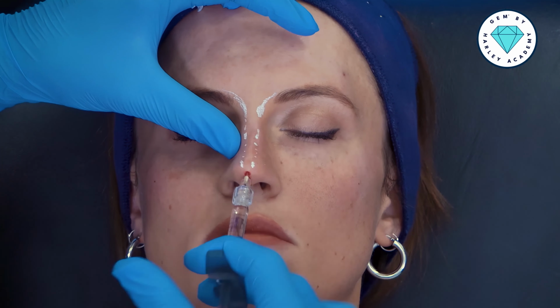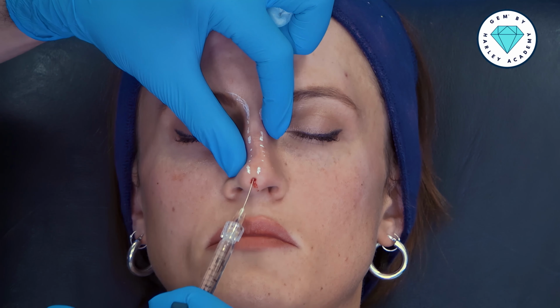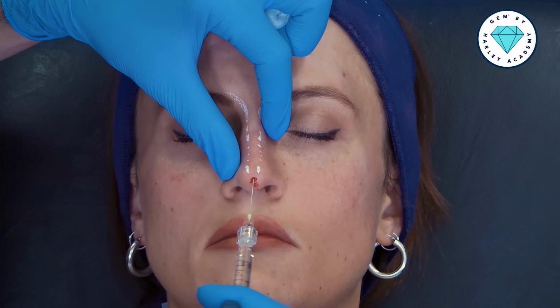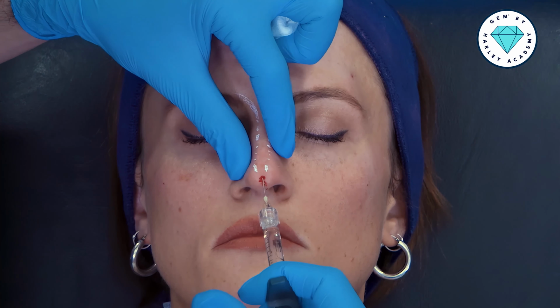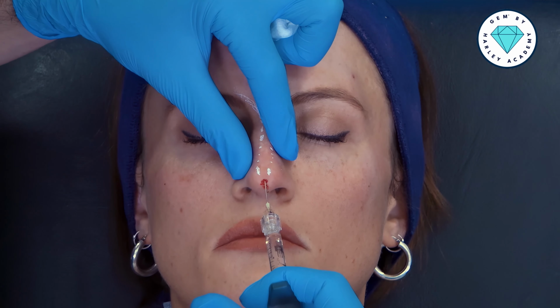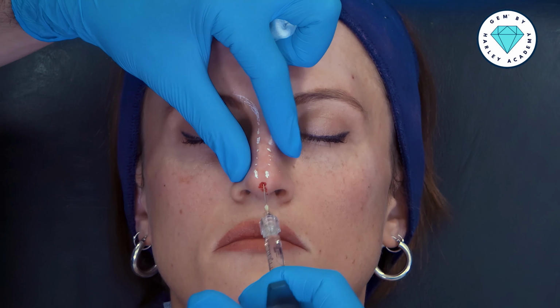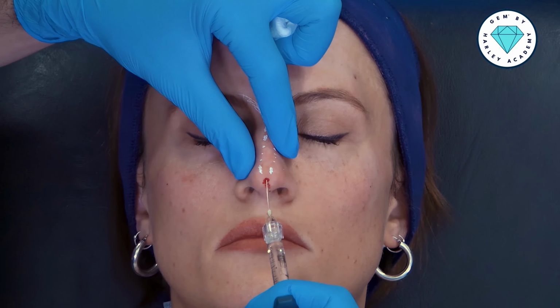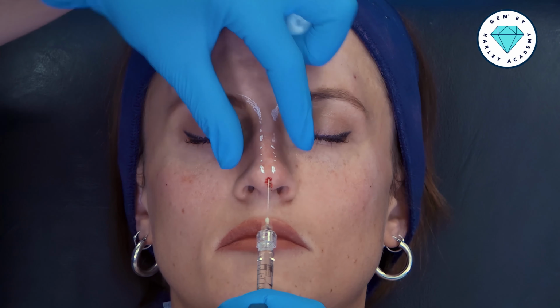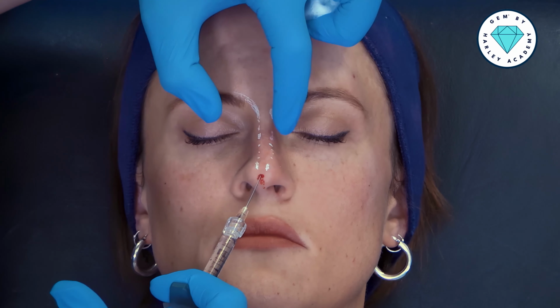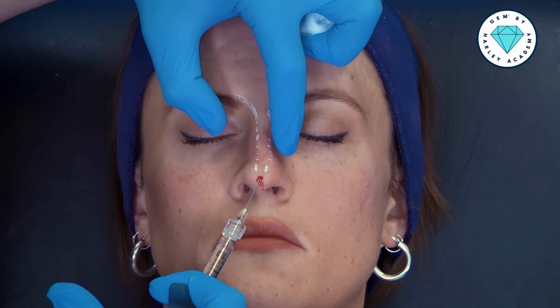So treating this patient's left aesthetic line, and then moving and treating the patient's right aesthetic line. And then some extra focus here where the notch is on the patient's left.